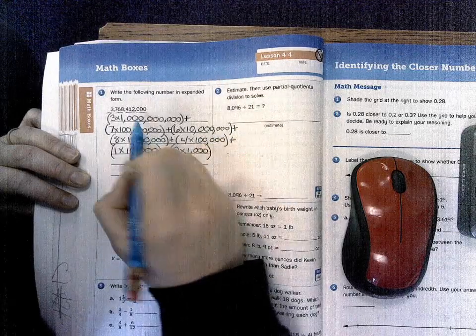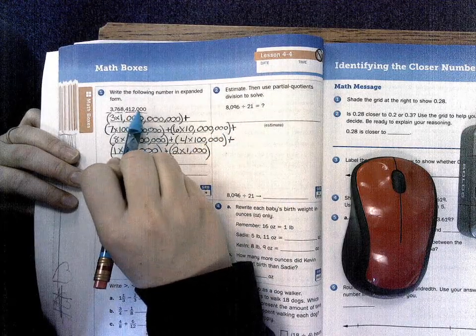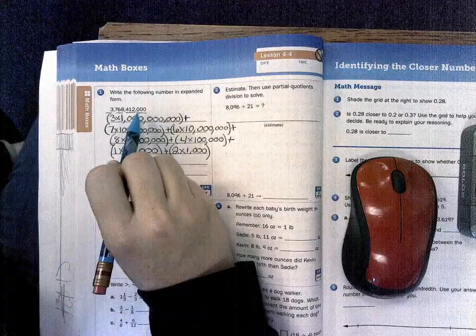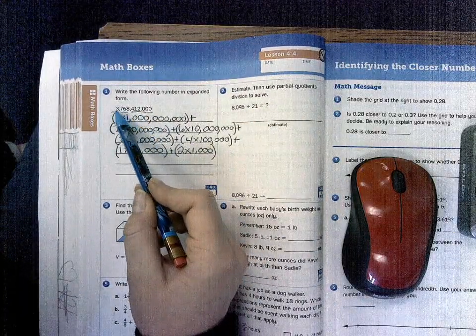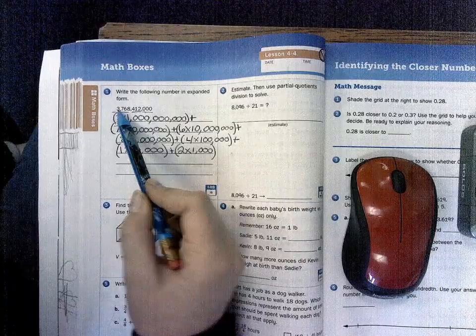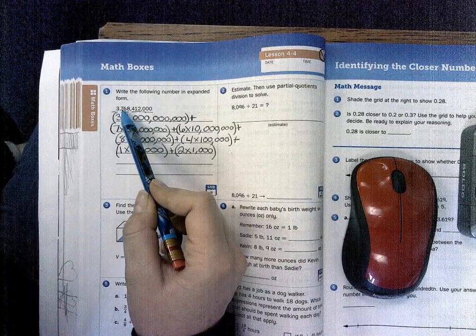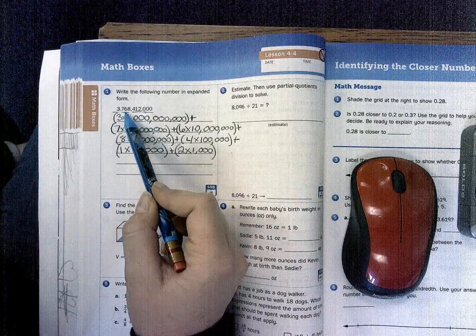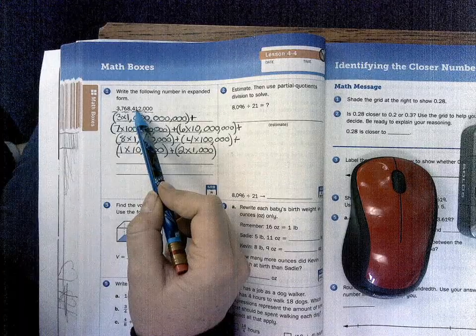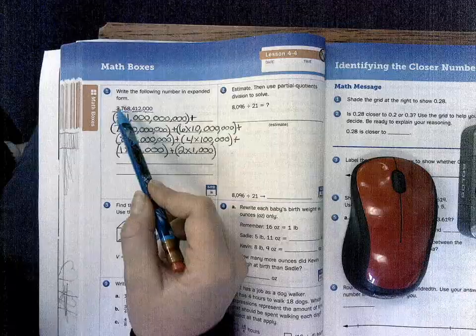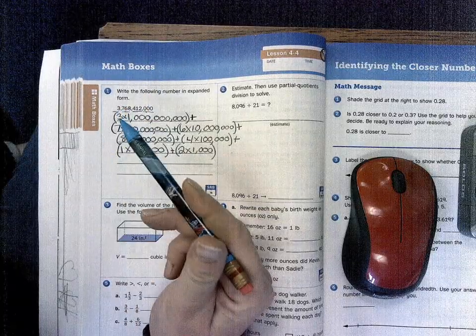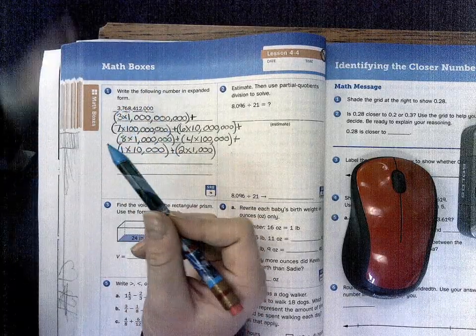Now we have digits in the hundreds, tens, and ones place, but they're all zeros, so we don't need to do anything here. So this number is actually 3,768,412,000. Notice I say the digits in that period or that group, and then I say the name of that group or that period.